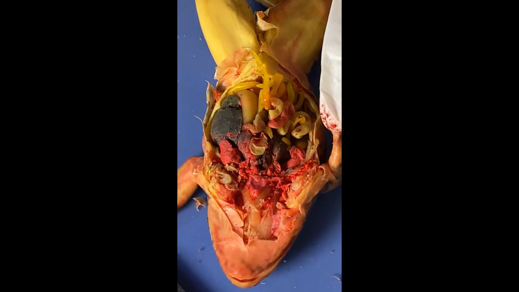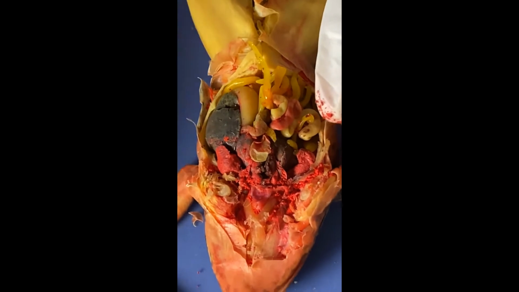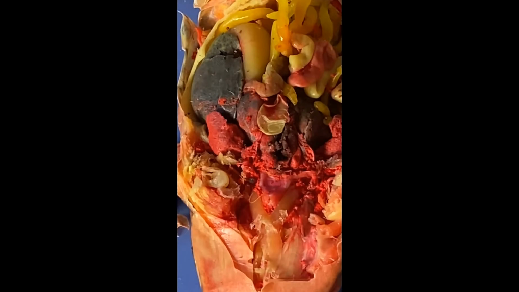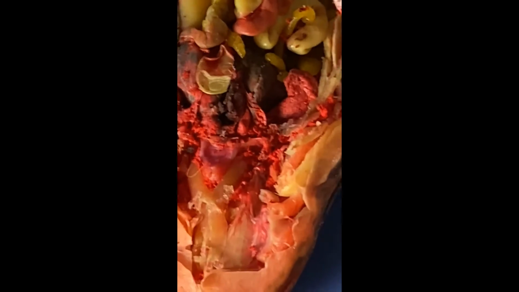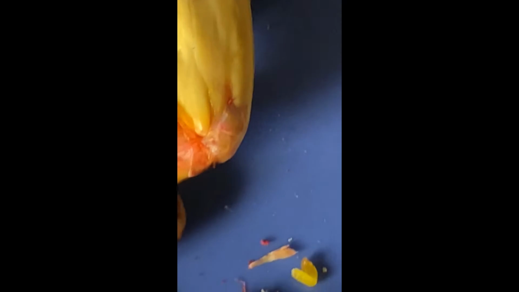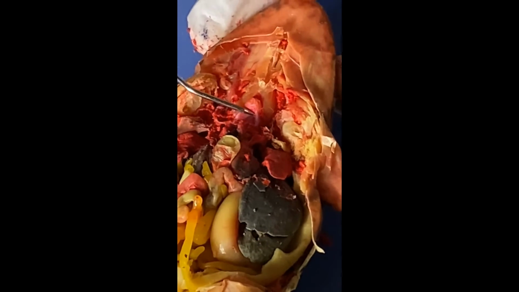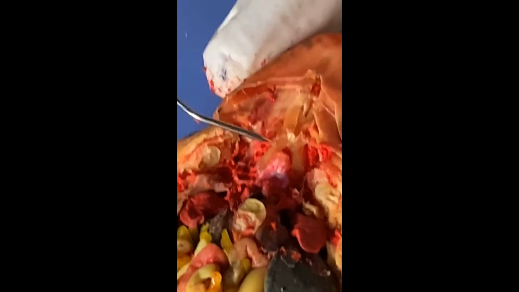Next, we're going to talk about the heart. Now, it's going to be a little hard to see because of all the dye, so I'm going to move it to my microscope. So over here, this pouchy structure over here, right above the lungs, is the heart. Let's try to get a better look at it.